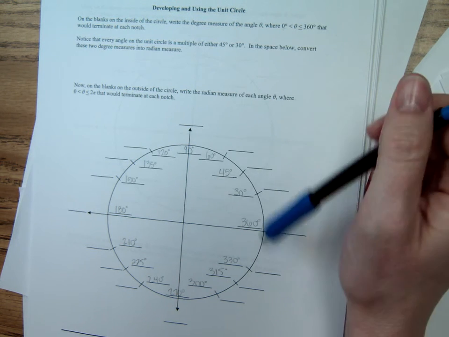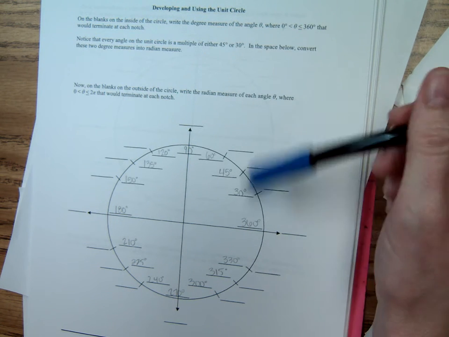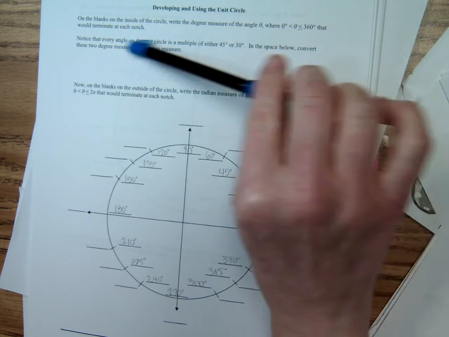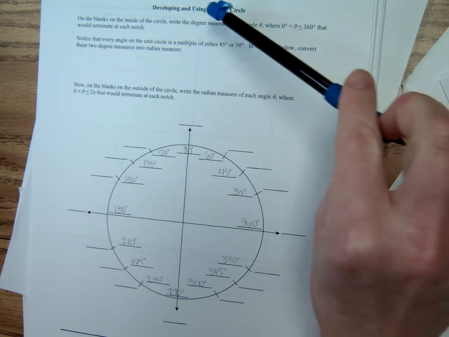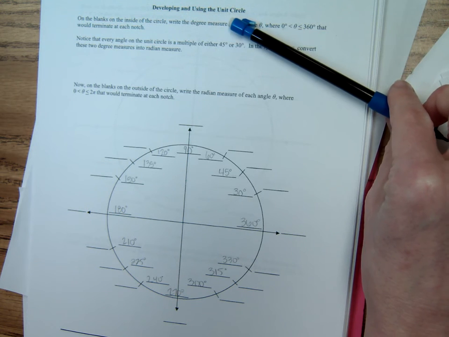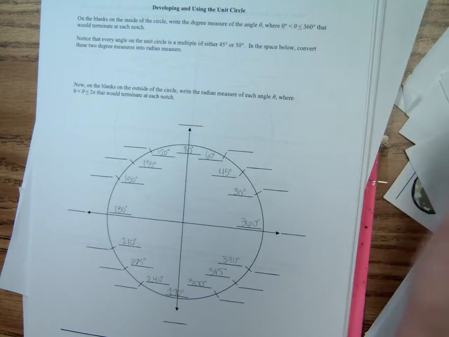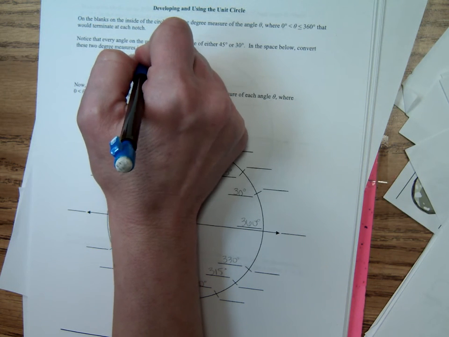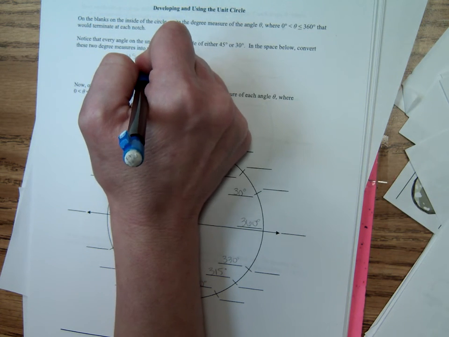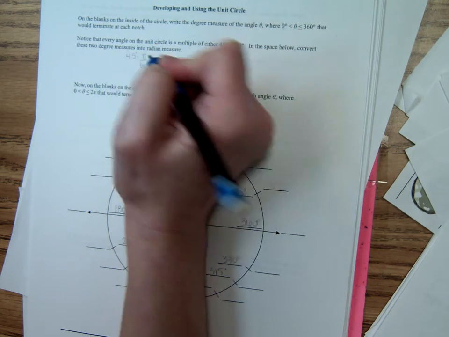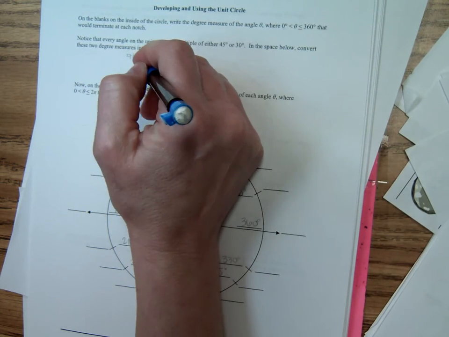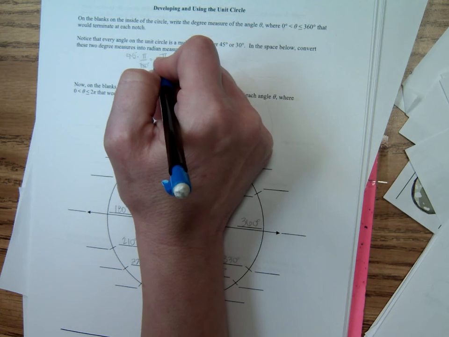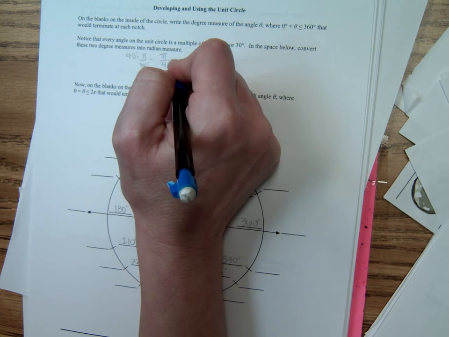Notice every angle on this unit circle is a multiple of either 45 degrees or 30 degrees. So now let's convert 45 degrees and 30 degrees into radian measures. So 45 times pi over 180 degrees. 45 goes into 180 four times, so that's pi over 4 radians.